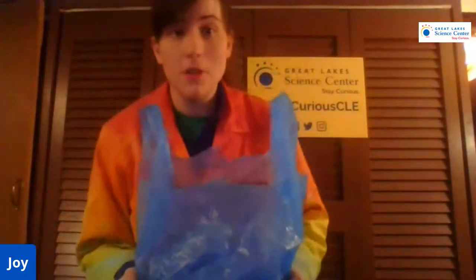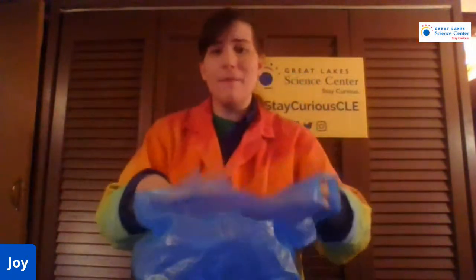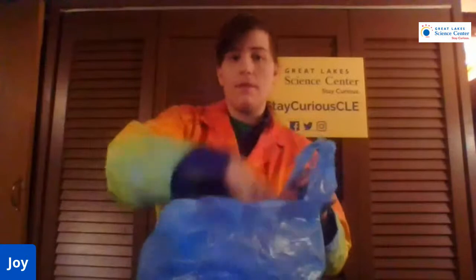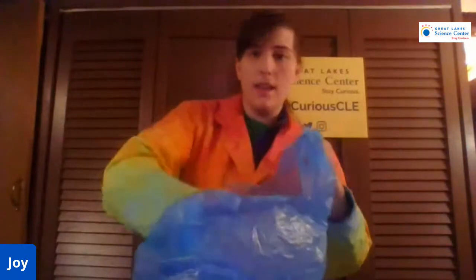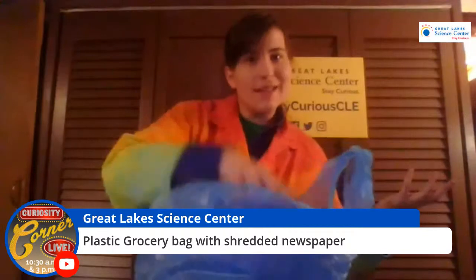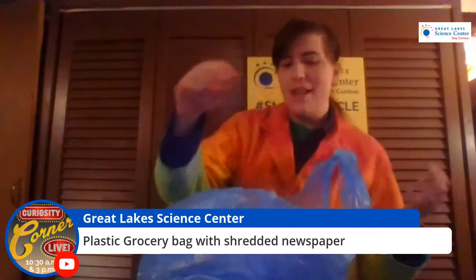I did use a plastic grocery bag. But inside of my plastic bag, I have some shredded up newspaper. So in order to make my tall grass effect, I just swish the newspaper around in the bag. So I get the rustling noise of the newspaper, but I also get a little bit of the crinkle of that plastic bag to make that tall grass sound. Good job. Now, I have one more.